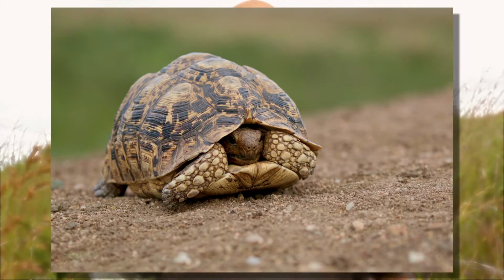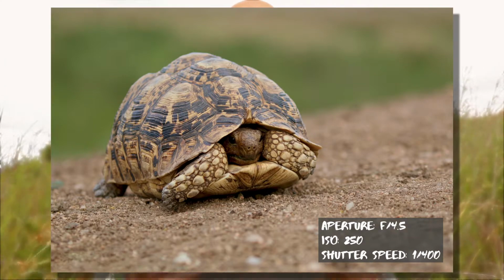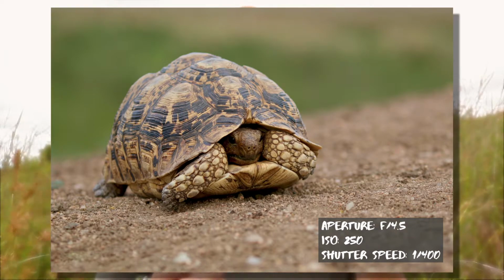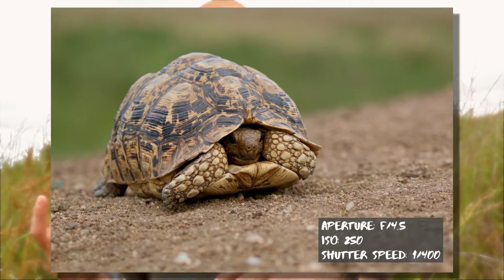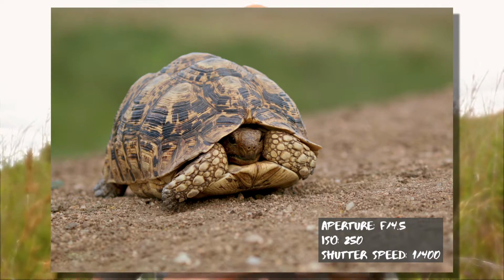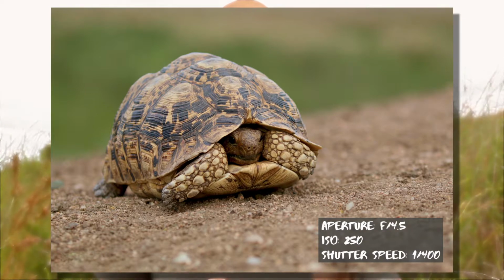Like taking a photo of this leopard tortoise with the aperture wide open. It does create the blurred background, but the back end of the tortoise isn't in focus. My depth of field was too shallow. If I pushed my f-stop to about f8 instead of f5.6, the background would have still had that blurry effect, and the backside of the tortoise would have been in sharp focus as well, creating a much better looking image overall.